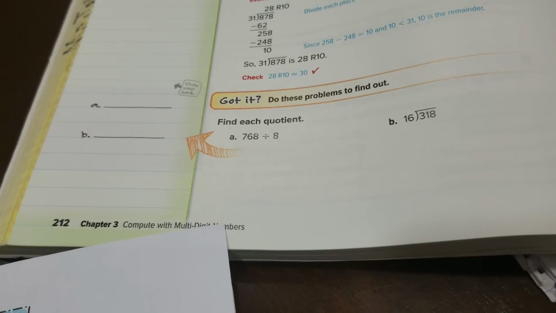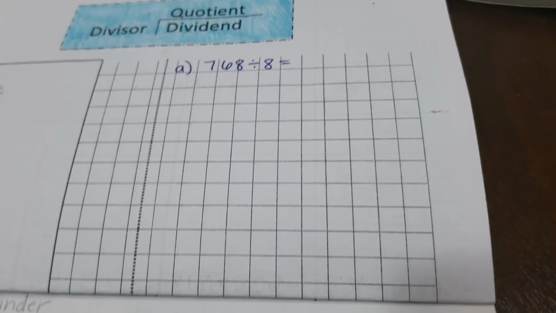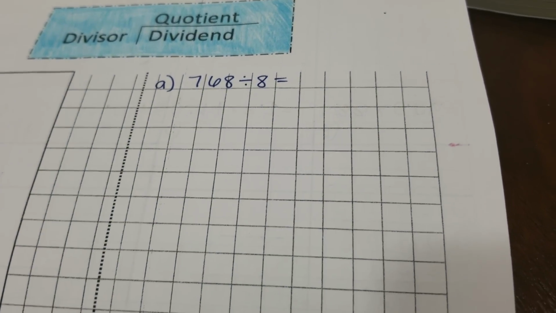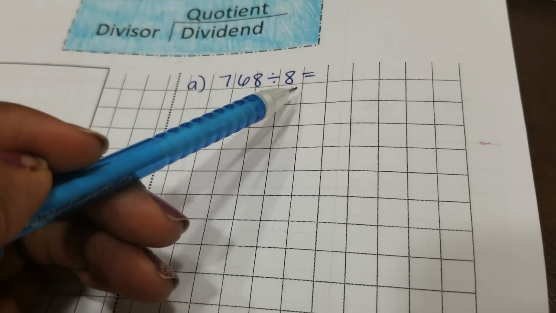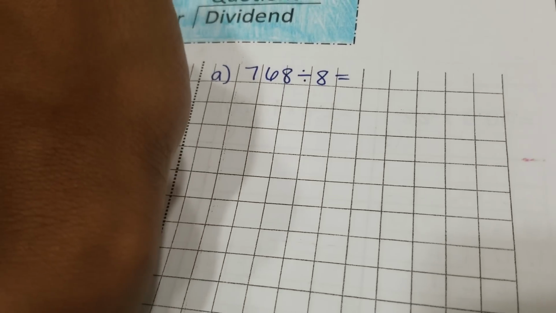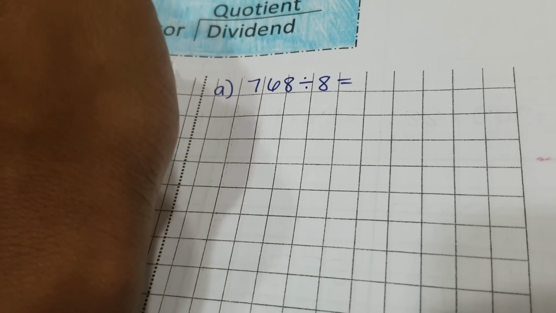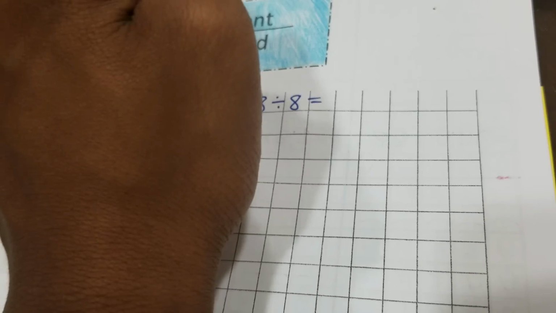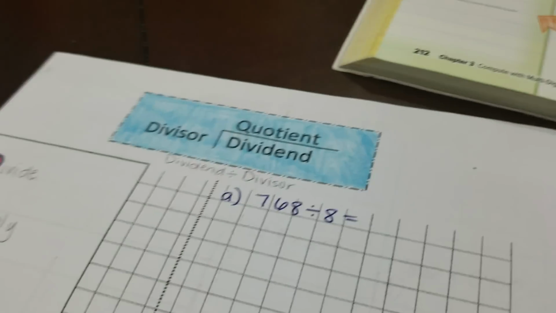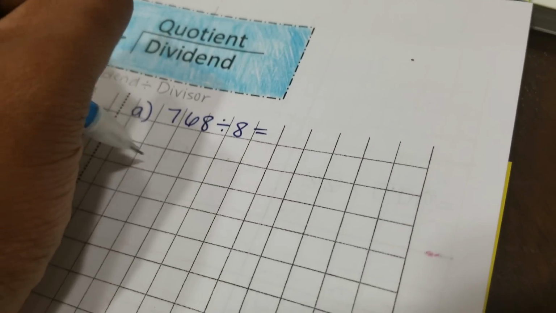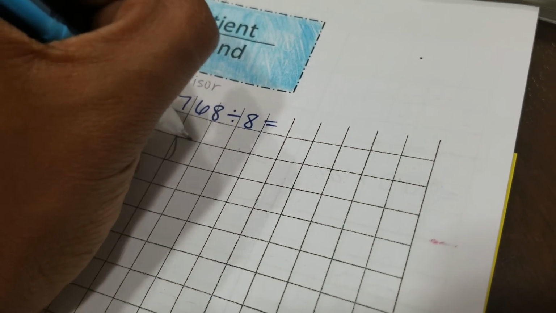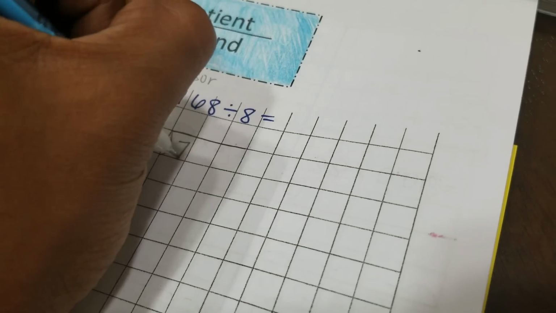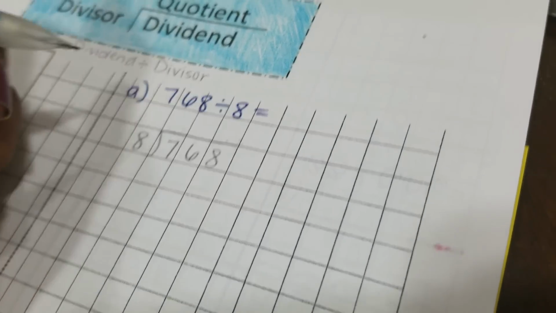So got it, problem A. Remember, the questions in your foldable are coming from the got it questions on 212 and 213. So problem A, we have 768 divided by 8. When you have the division problems written like this, your first number is your dividend. So dividend divided by divisor. So using that notation, we would end up putting the 768 on the inside, and 8 on the outside.